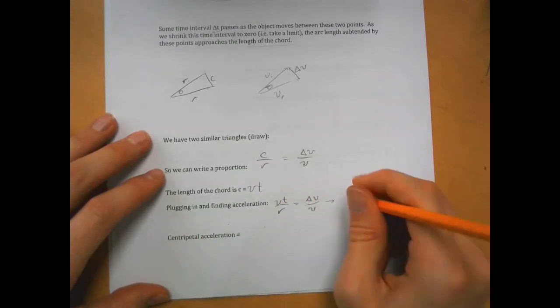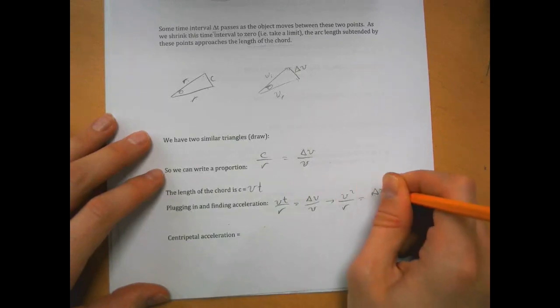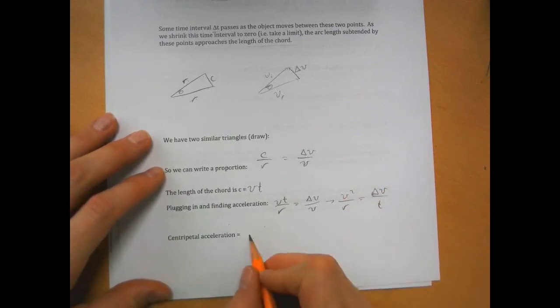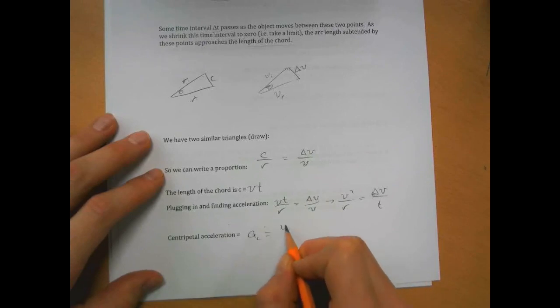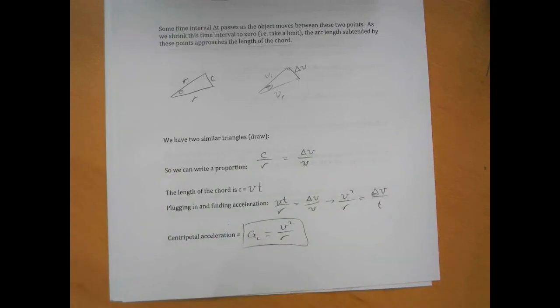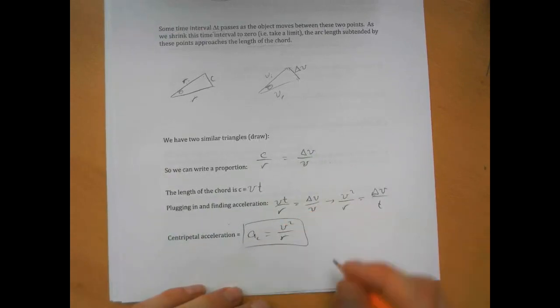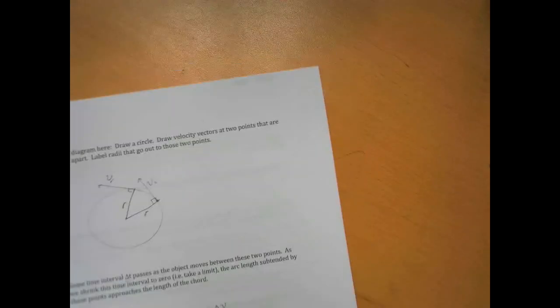Moving that around a little bit gives us v squared over r equals delta v over t, and delta v over t we know is just acceleration. So that's our formula: the acceleration, called centripetal acceleration, of an object moving around in a circle at constant speed is equal to v squared over r. That's the formula we're going to be using.